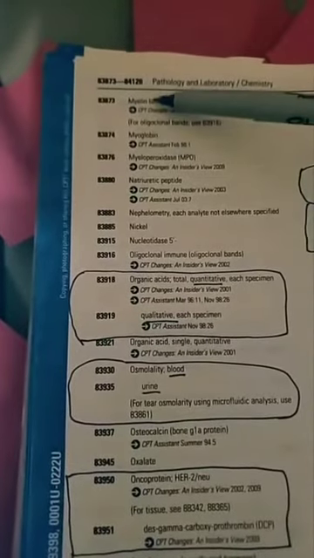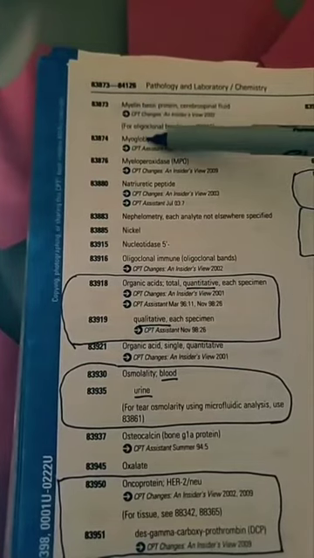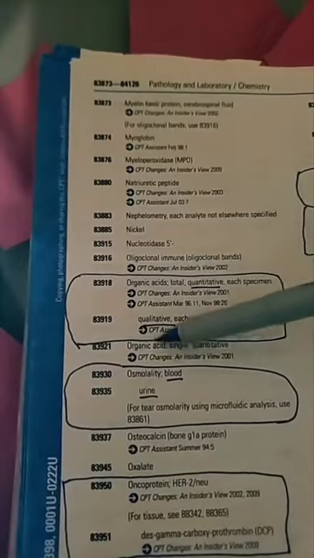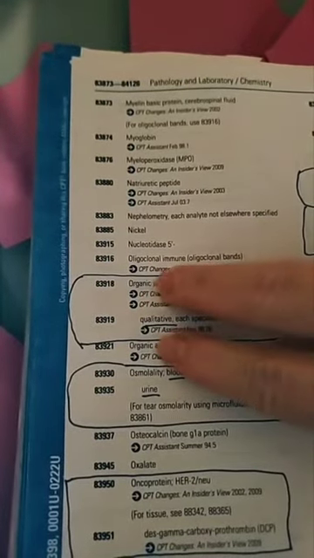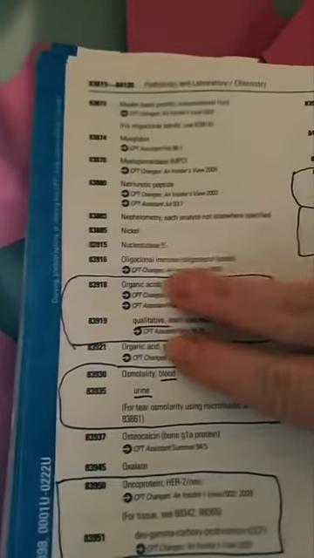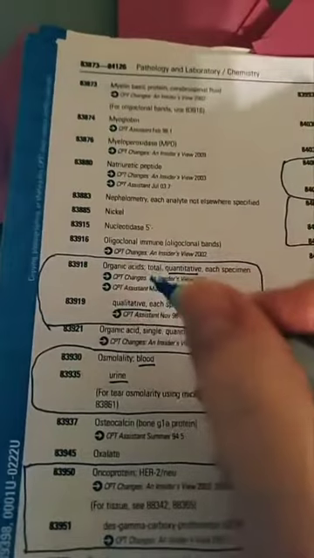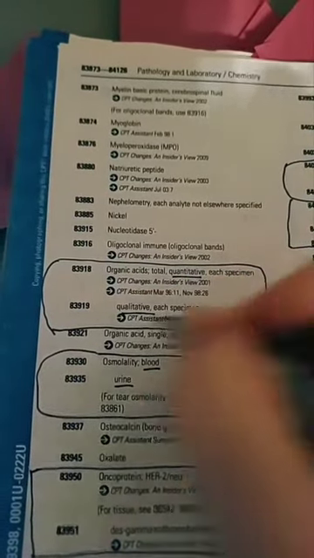Yeah, I'm just trying to see if there's anything else that matches. Myoglobin, myelin versus myoglobin. Organic acid. Look, organic acid. What's the difference? We've got a matching here, total and single. That's our differences in these. And this is quant. That's quant. That's all we got.